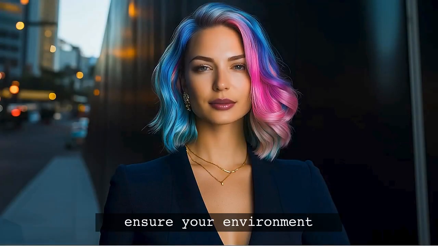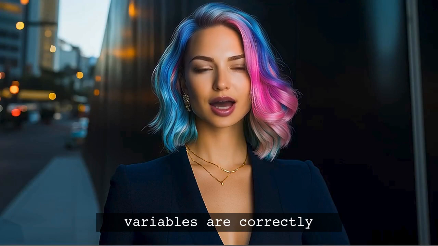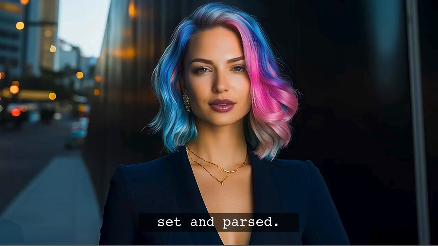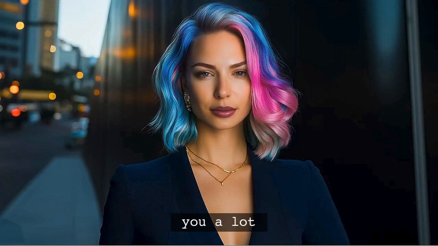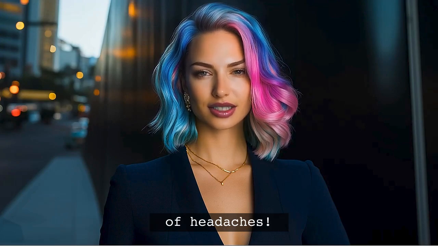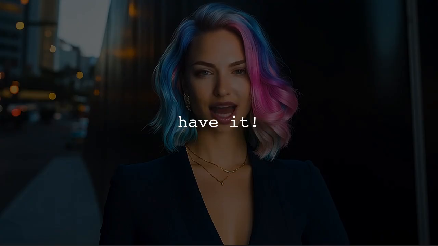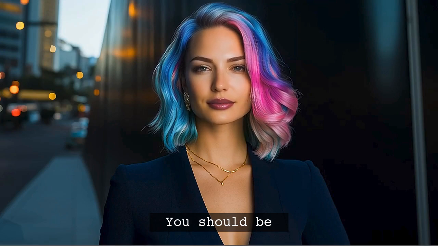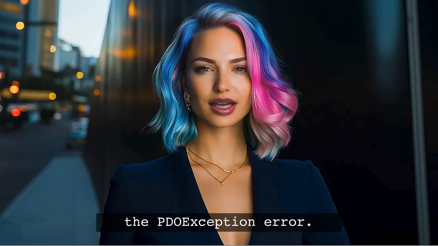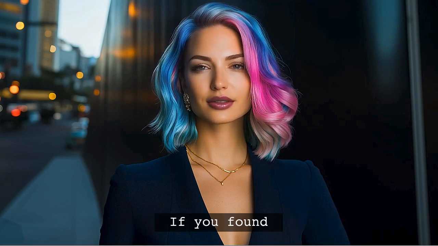Here's the tip I promised. Always ensure your environment variables are correctly set and parsed. This simple step can save you a lot of headaches down the line. And there you have it. With these steps, you should be able to resolve the PDO exception error and get your PHPUnit tests running smoothly.